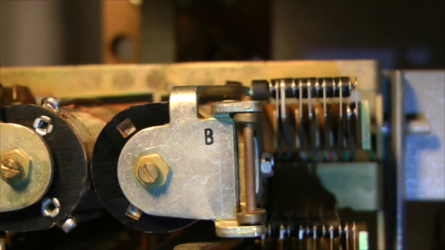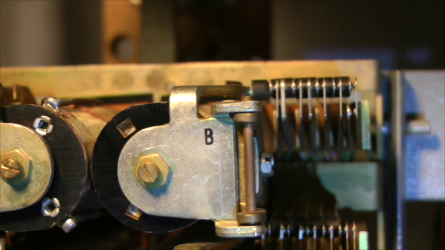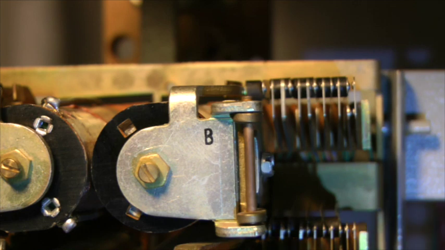The B relay only operates on some calls, specifically from line circuits with terminal numbers in the 100 to 199 range, as will be explained later in the video. When operated, it transfers the line finder's line circuit connection capability from line circuits numbered 00 through 99 to line circuits numbered 100 through 199. Once operated, the B relay stays operated for the duration of the call.